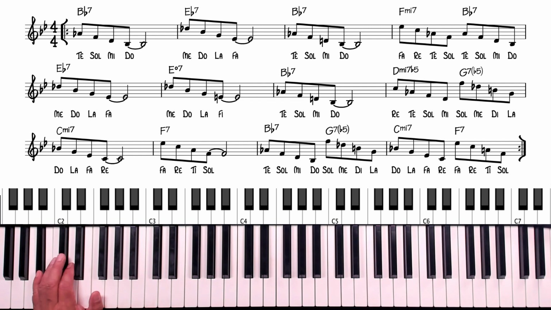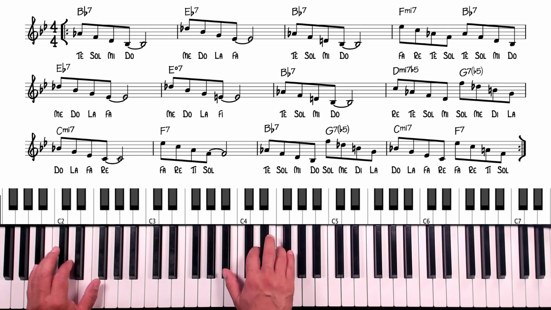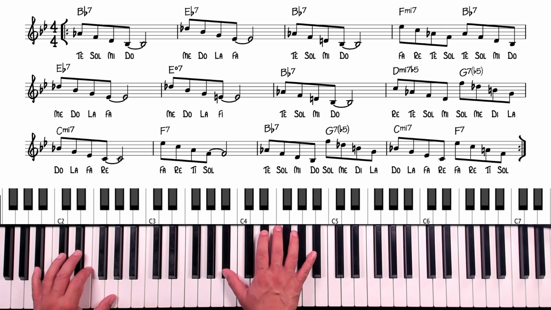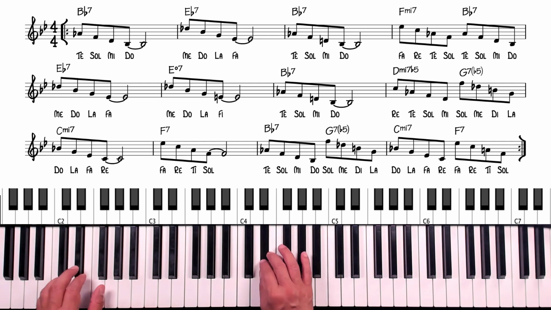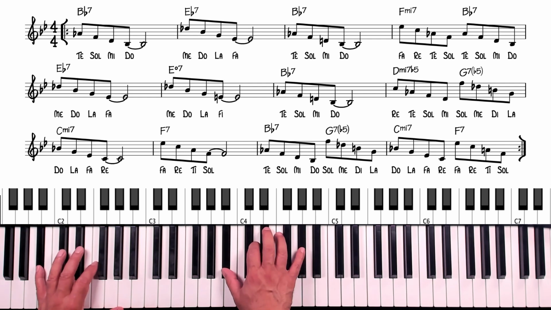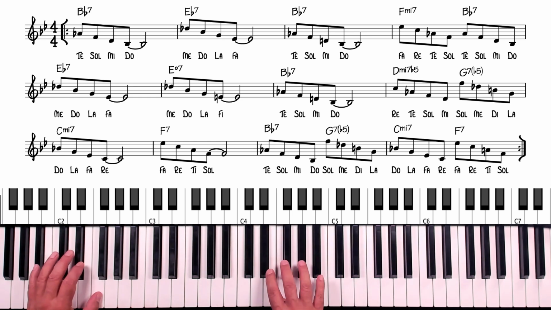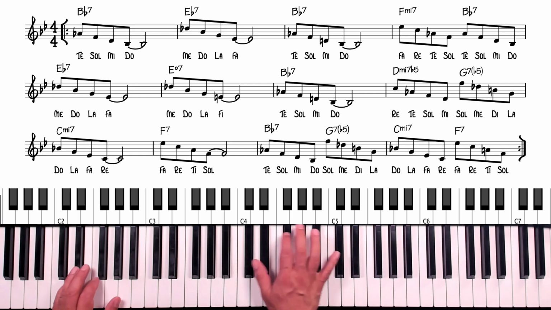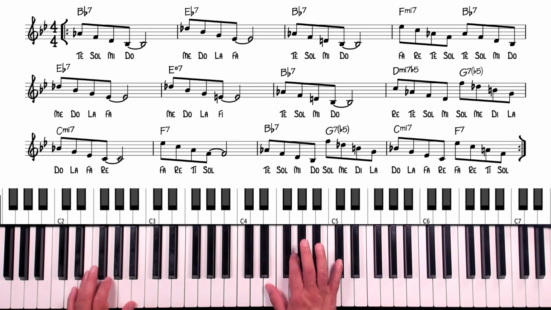Now we're gonna play it on time. Yeah, here we go. 3, and te, sol, mi, do, E flat. Me, do, la, fa, B flat. Te, sol, mi, do, F minor. Fa, re, te, sol, mi, do. Me, do, la, fa. Me, do, la, fi.